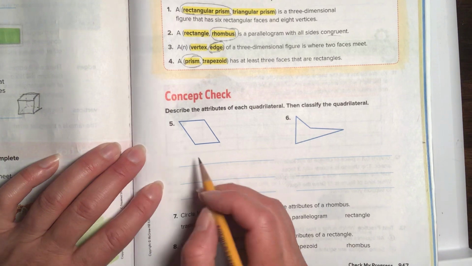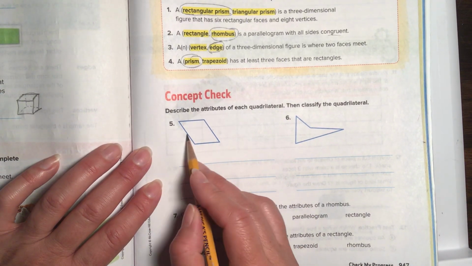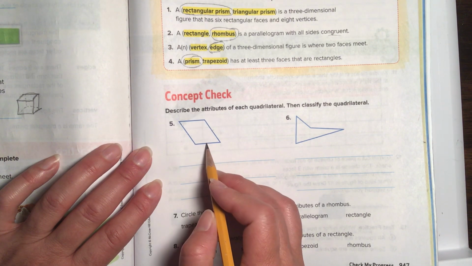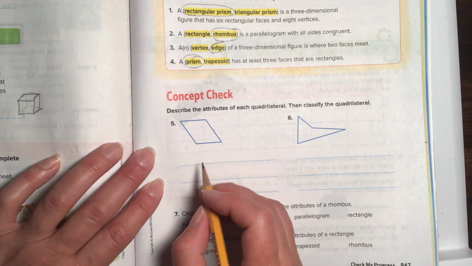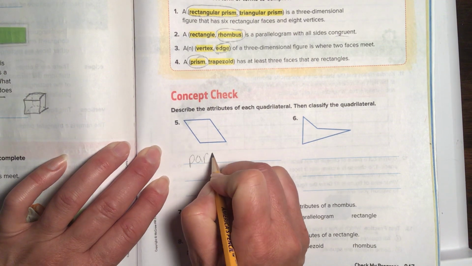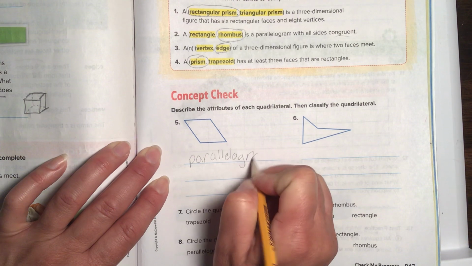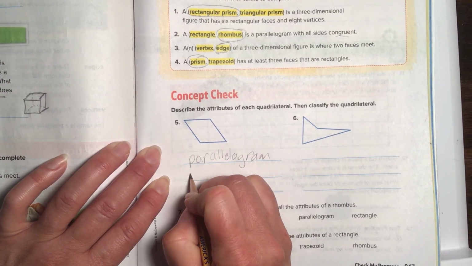All right, let's continue. Number 4, I'm looking at the sides of this one, and the sides, these ones are parallel and these ones are parallel. So now we know it's a parallelogram, and I'm going to put that parallelogram. And then I'm going to put opposite sides are congruent.